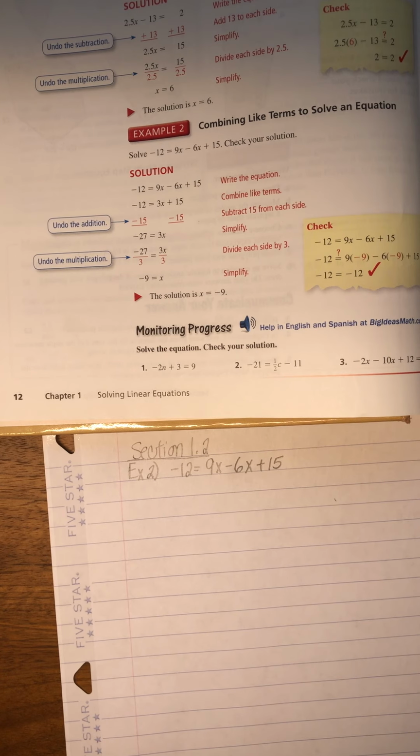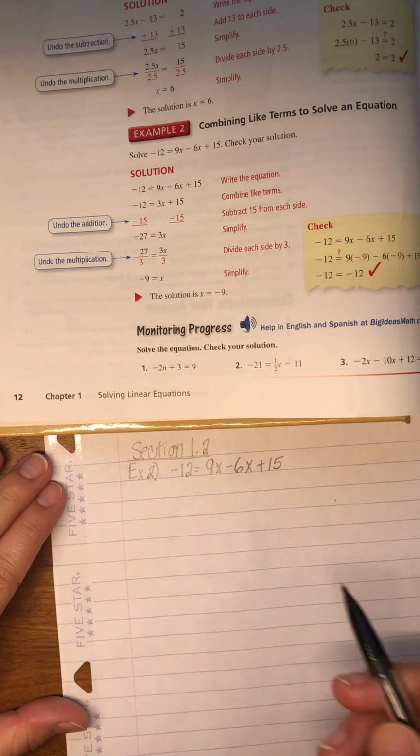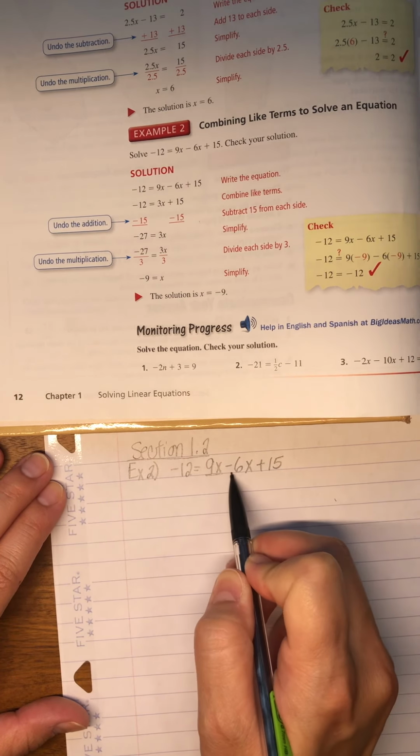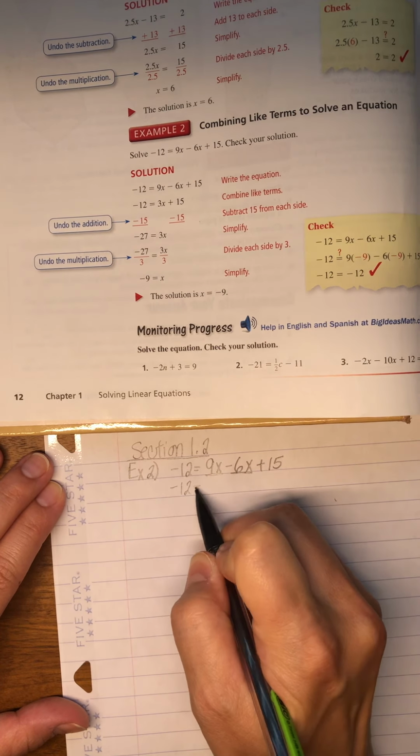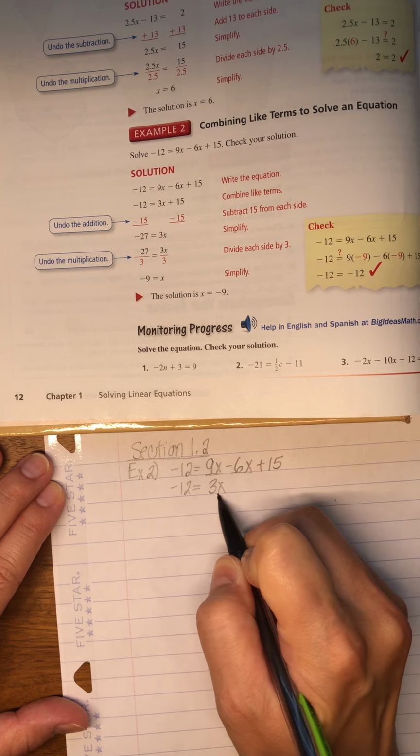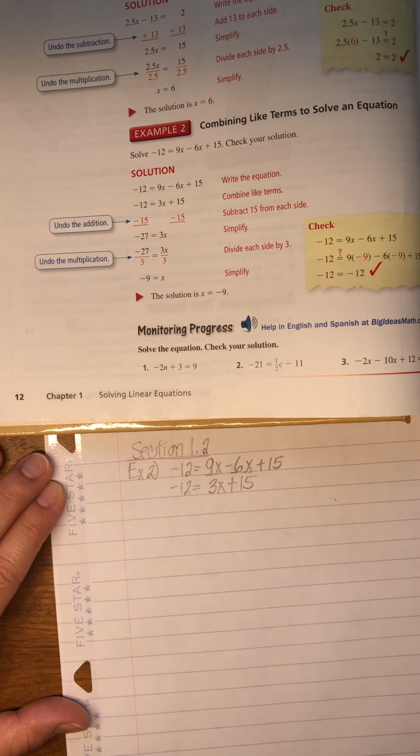So first step we want to look for are like terms. We want to combine our like terms and simplify the equation as much as we can first. So I notice here that 9x and negative 6x are like terms. Let's combine those like terms to get negative 12 equals 3x plus 15.